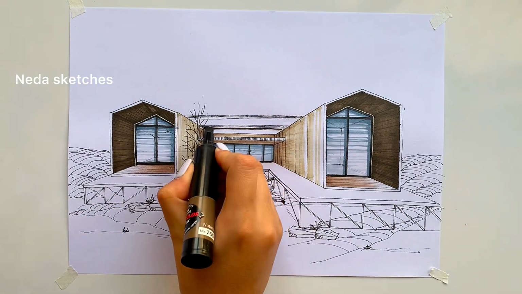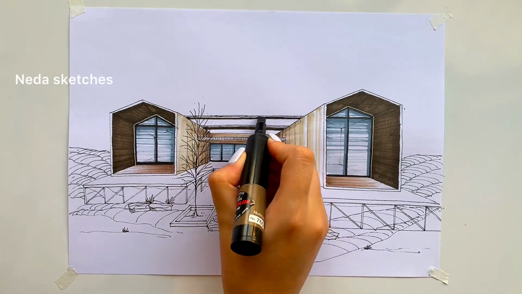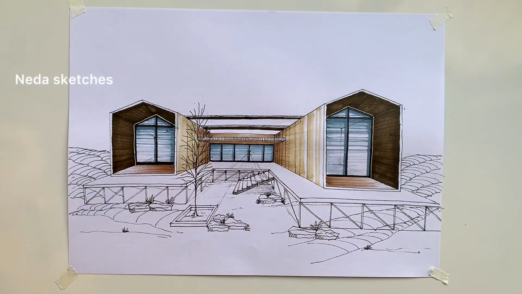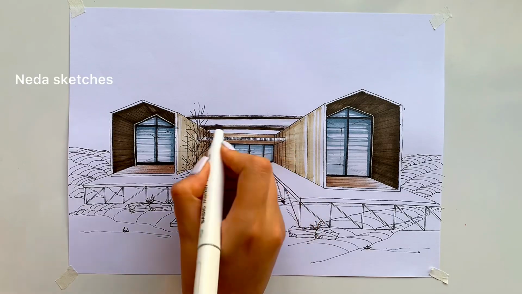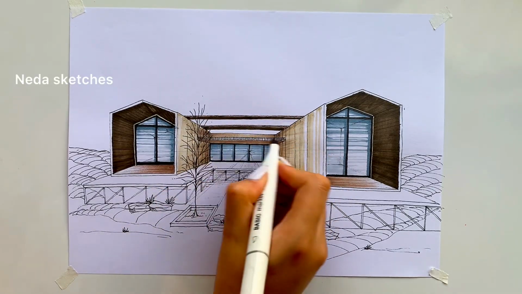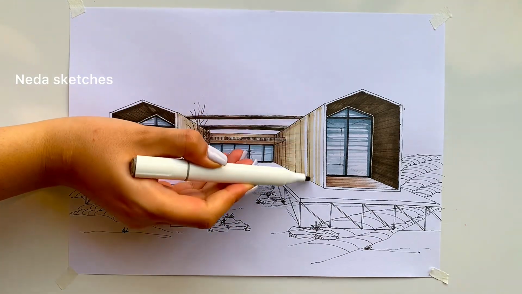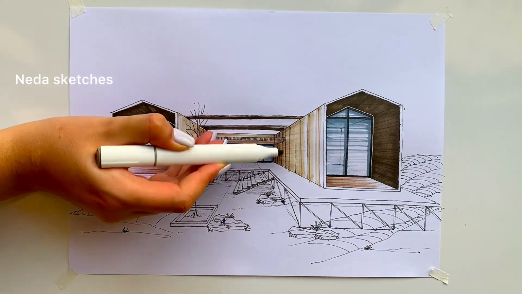These wooden beams should be brown. The bottom surface is darker because of less light and because they're on the opposite side from the sun direction. And here I add more shade and shadows again.